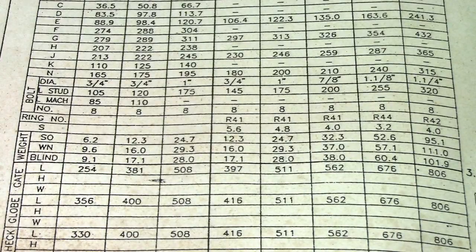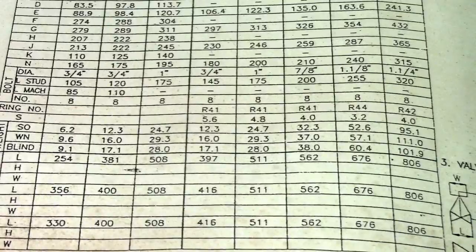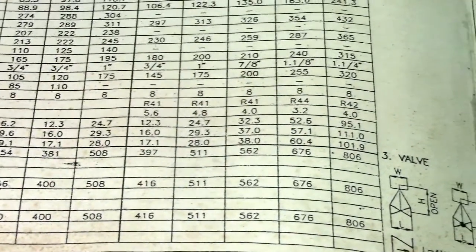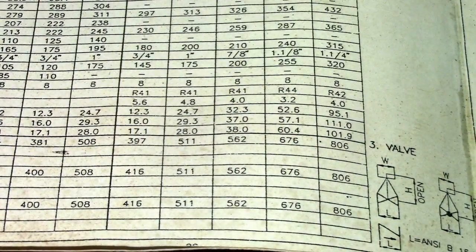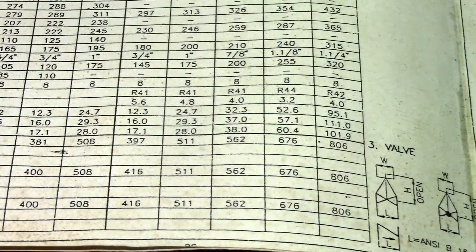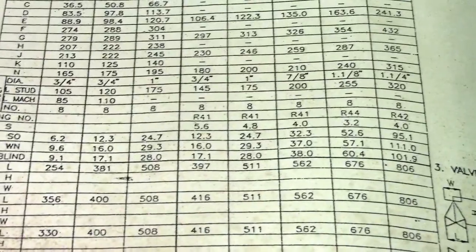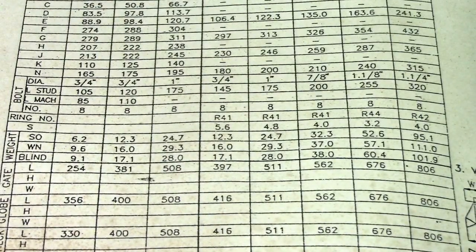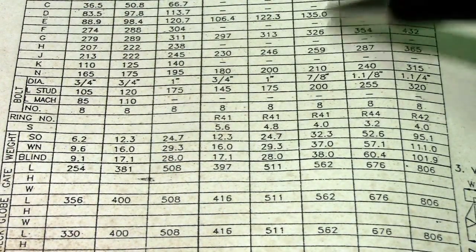So, of course they have a dimension of valve here. So this is the dimension of the valve, and check from here, all from the table, check here what is the dimension based on the classification.